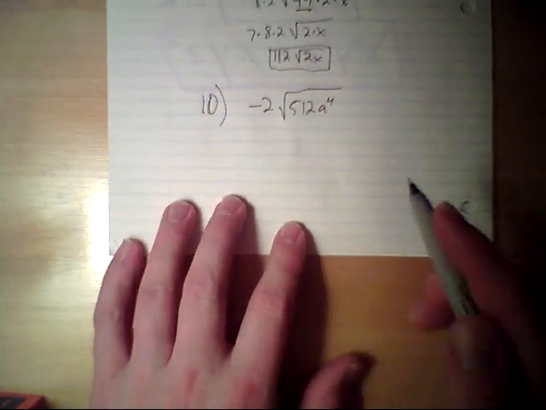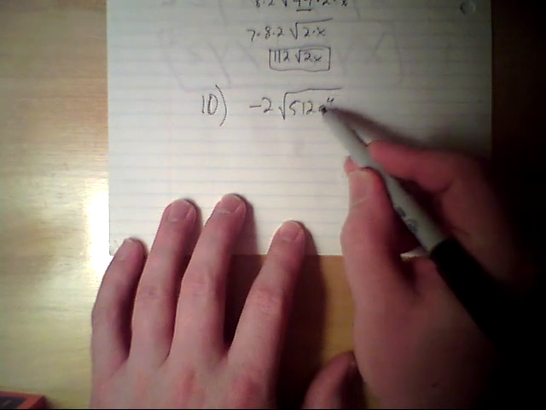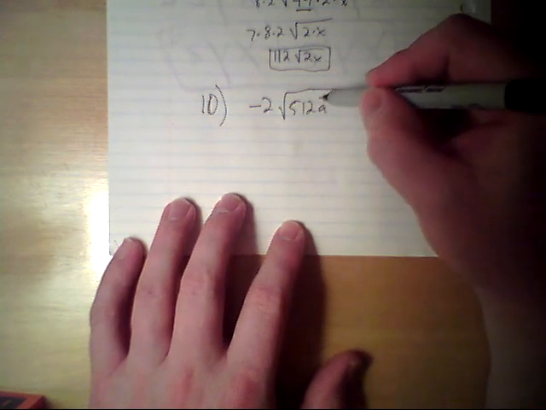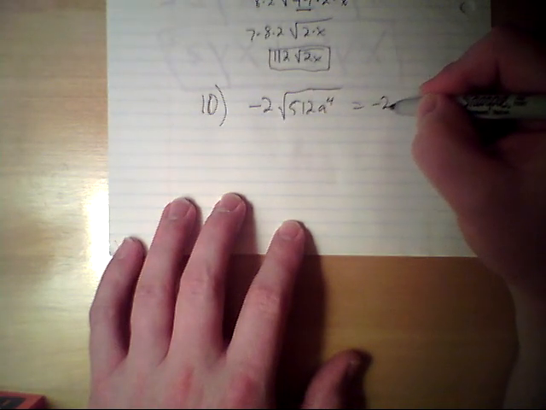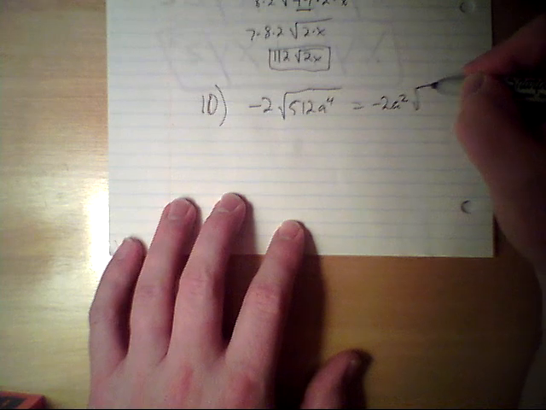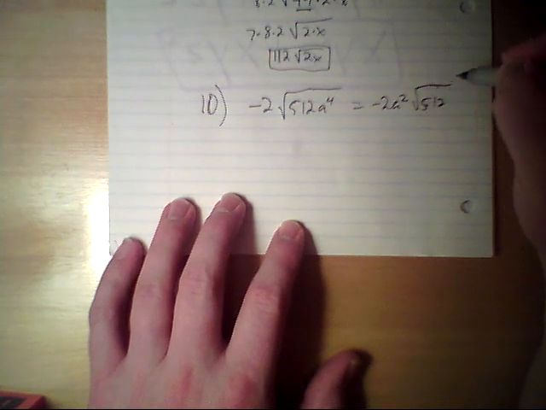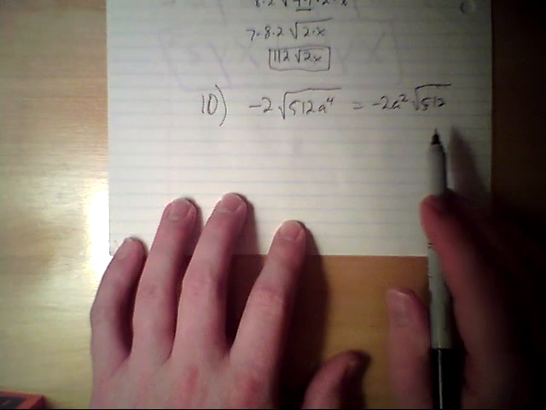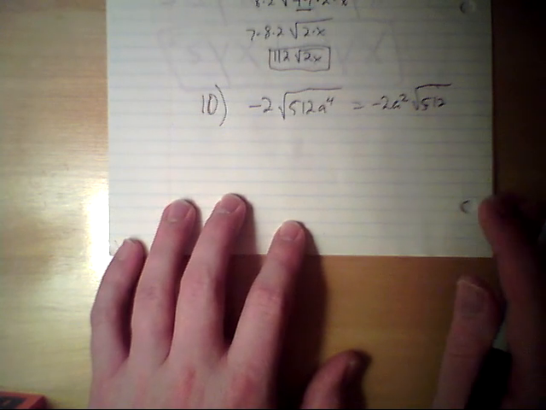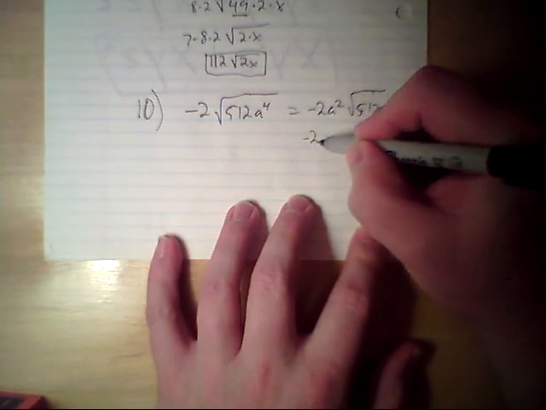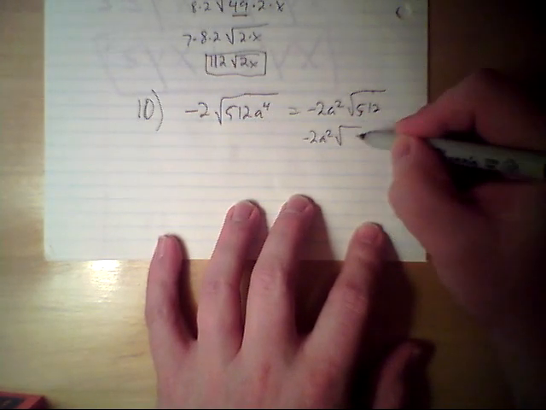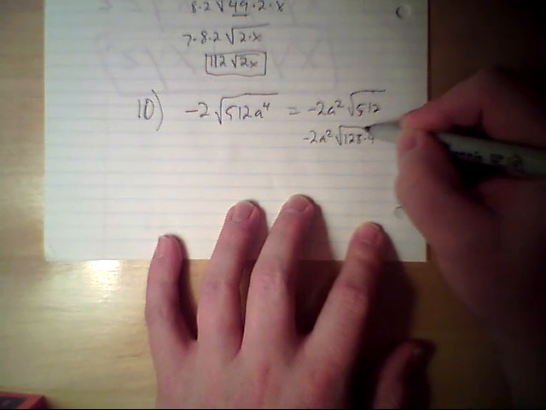Now this variable is being brought to an even power, so we know that we can take its square root just by dividing this exponent by 2. So let's start by just going, this equals negative 2a squared times the square root of 512. Now I happen to know that 512 is a power of 2, so let's use that to our advantage. Let's go ahead and see if we can divide this by 4. What's 512 divided by 4? That's 128. So we have negative 2a squared times the square root of 128 times 4.